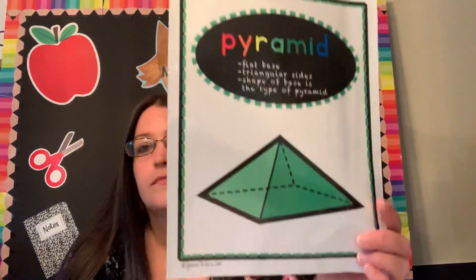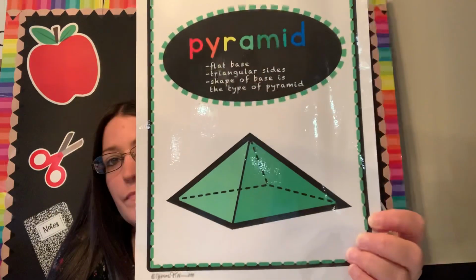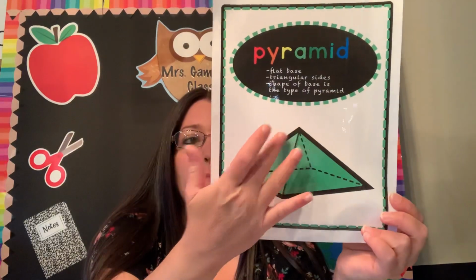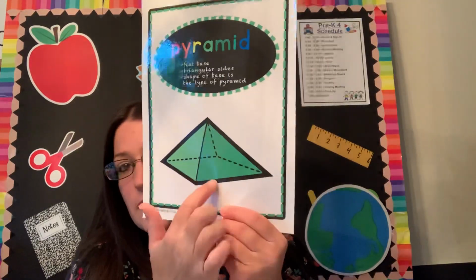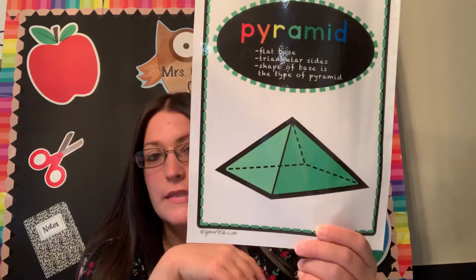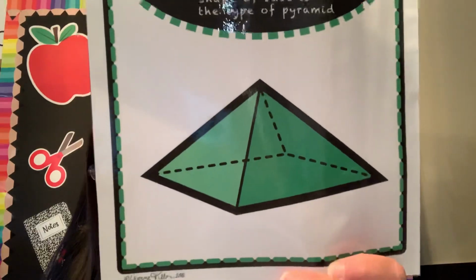Another shape that is three-dimensional. Does anyone know what that is? That is a pyramid shape. So it has a point on top. The base is a square, and then it goes up to a point. There's different sides, and that is a pyramid.